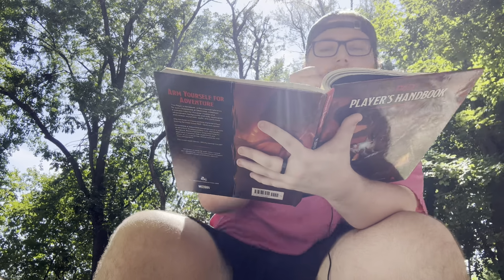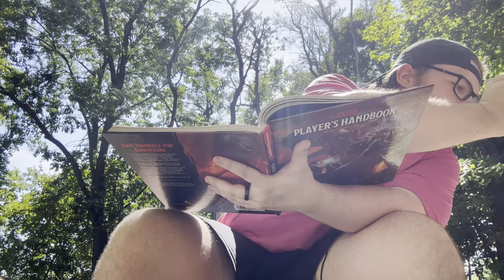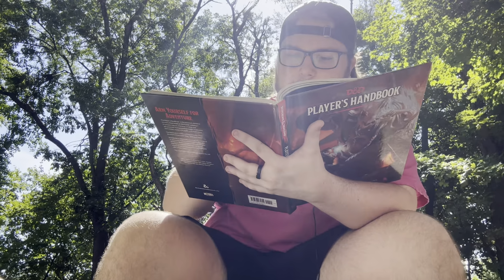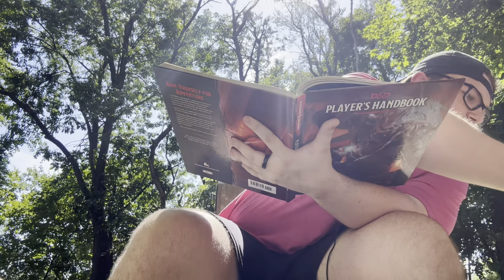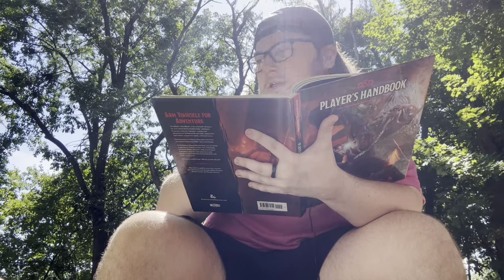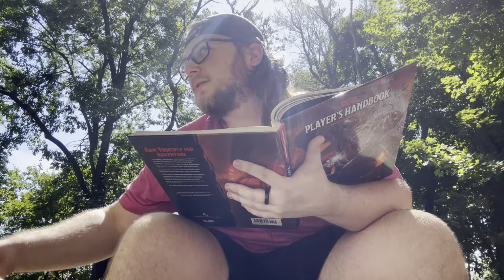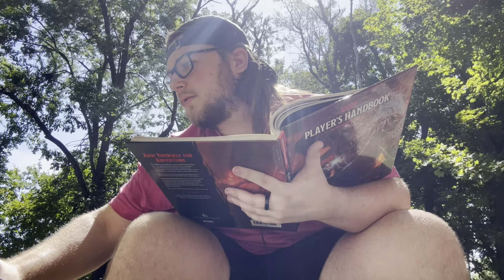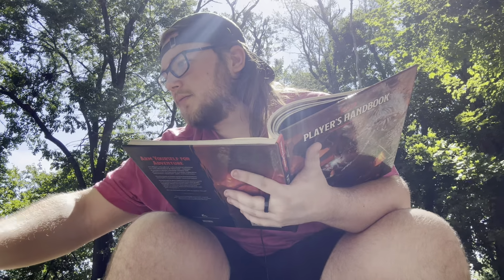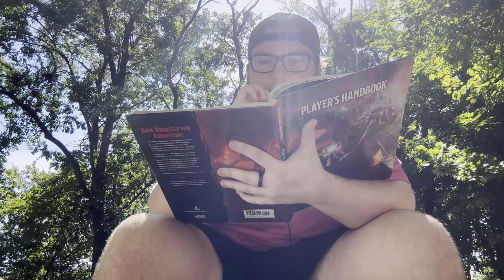I didn't pick which thing. We'll do melee as odd, ranged as even. 18, so a ranged weapon. Dart. That's not how that's spelled. There we go. Okay.